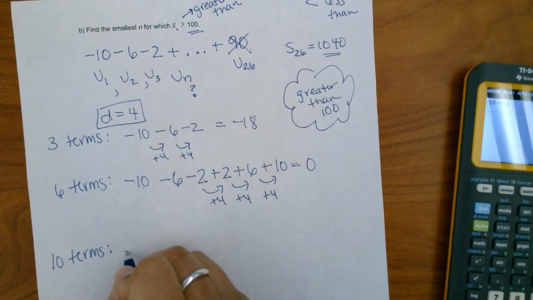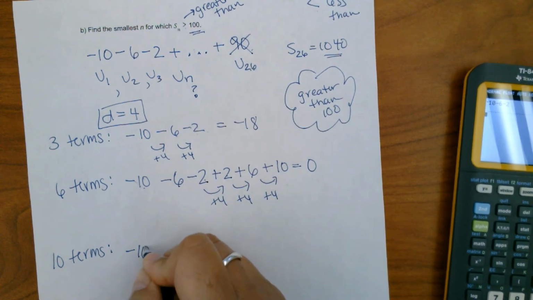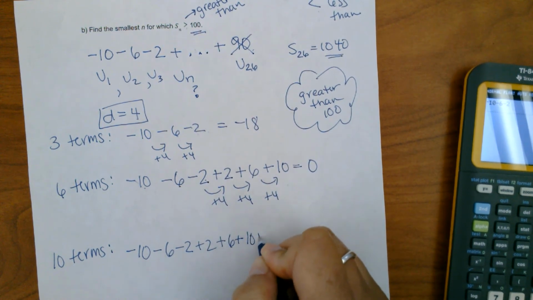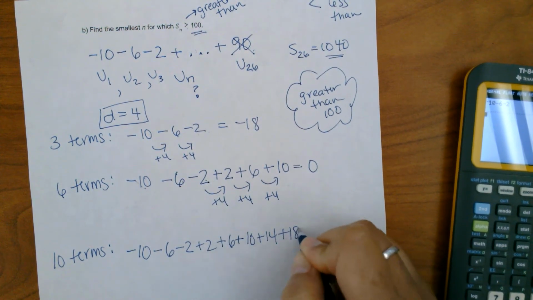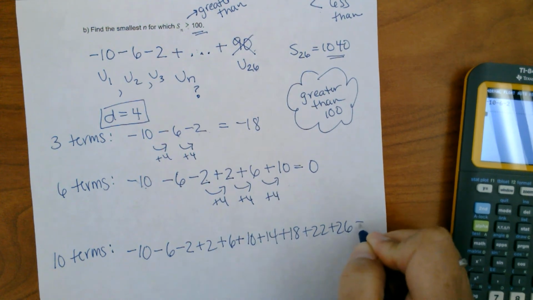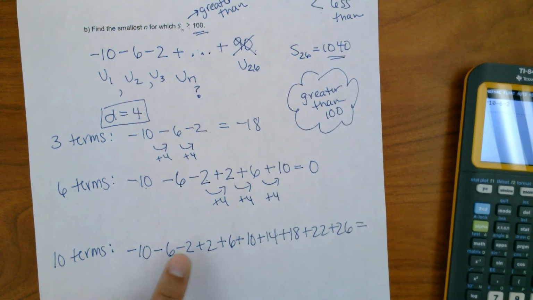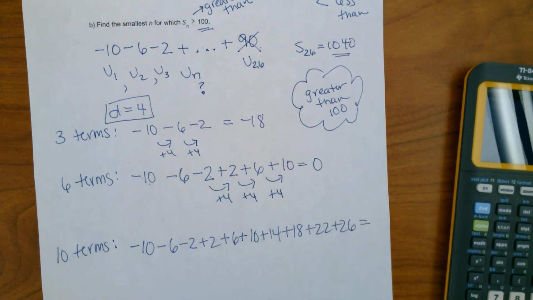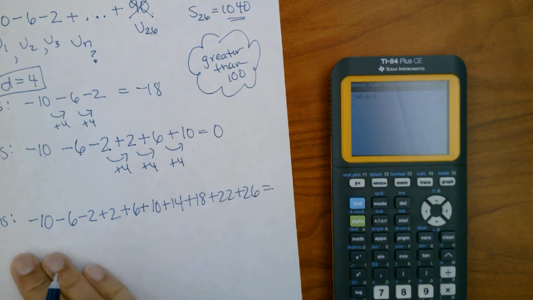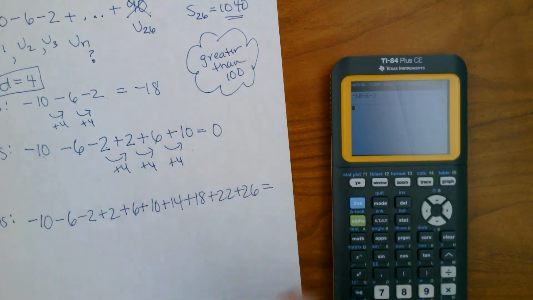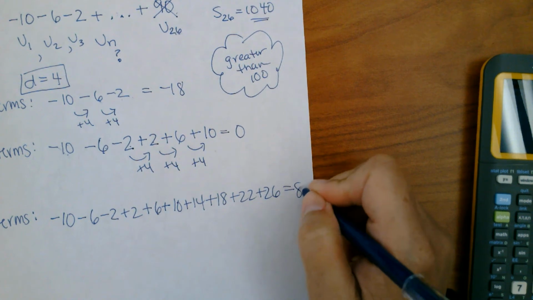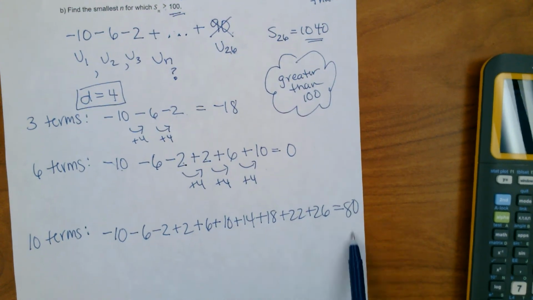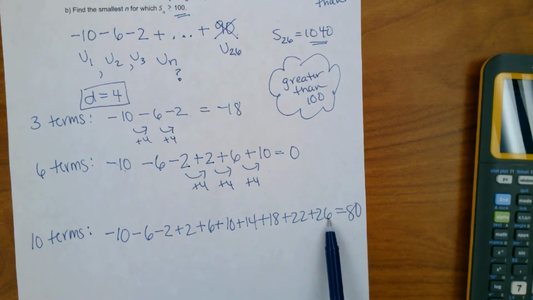Okay, here we go. Again, we're just going to add 4. So negative 10 minus 6 minus 2 plus 2 plus 6 plus 10 plus 14 plus 18 plus 22 plus 26. Let's count. 1, 2, 3, 4, 5, 6, 7, 8, 9, 10. Okay, let's add them up. Just remember, that's a negative in the beginning. You add them up, guess what we get to? 80. Are we here yet? Nope. Okay, we're close. We just have to add another one on.